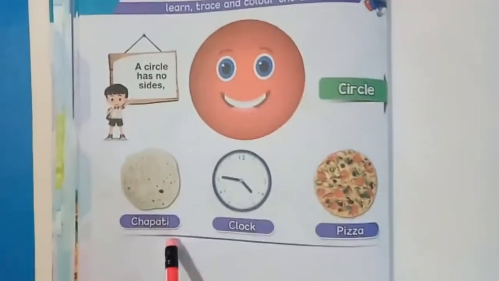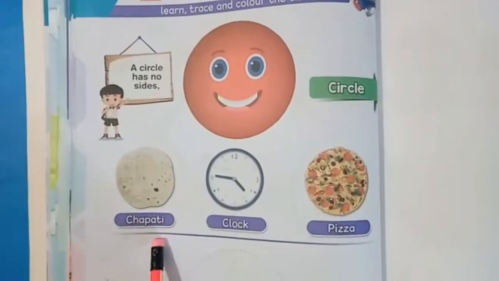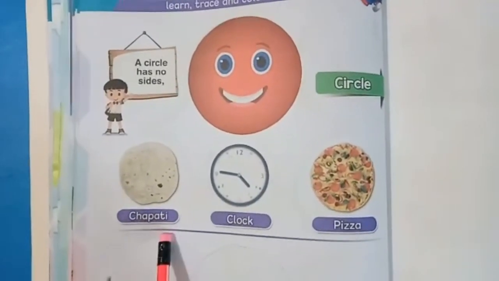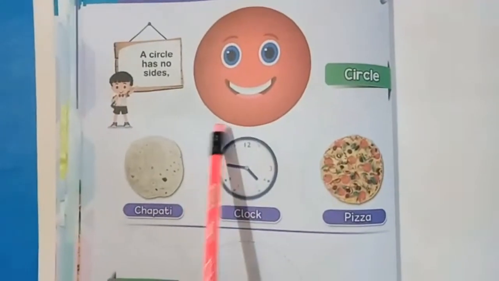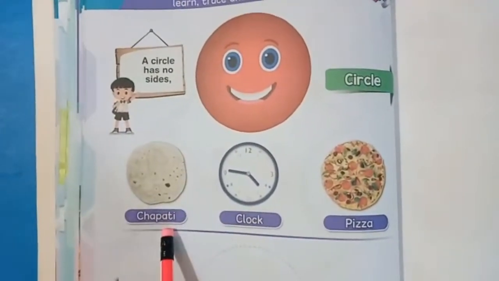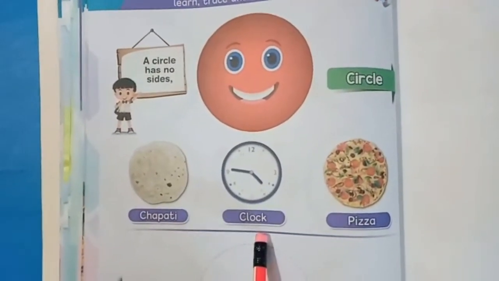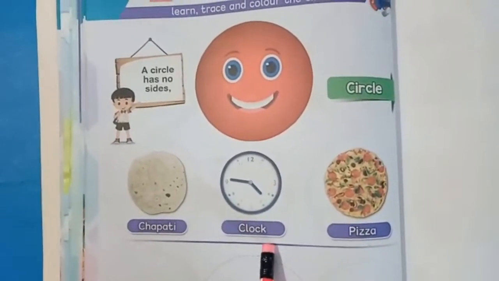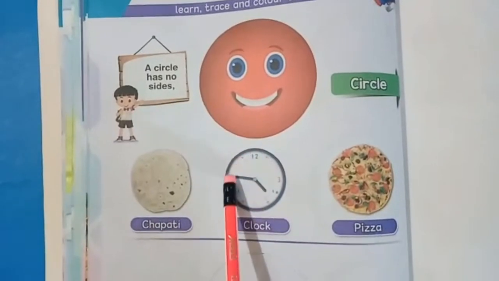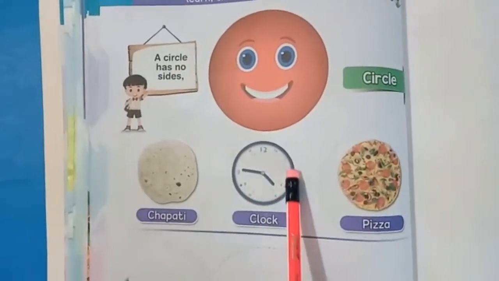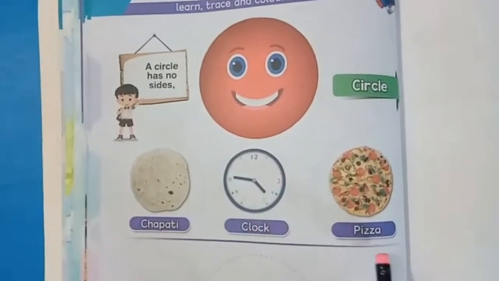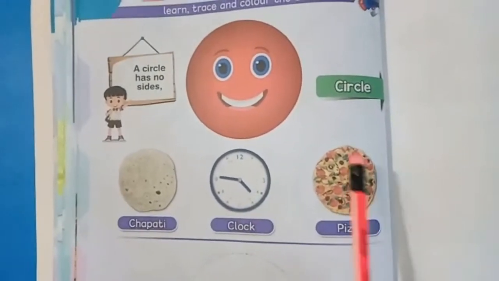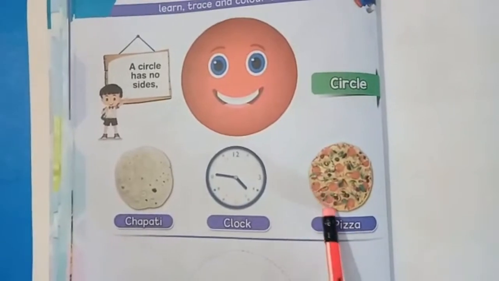Look at here. What is this? This is chapati. Chapati has also circle shape. In second picture, what you see? Clock. Clock has also circle shape. Look at here. It's circle shape. Pizza. And what is the shape of pizza? Pizza has also circle shape.